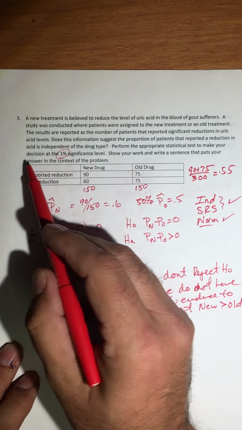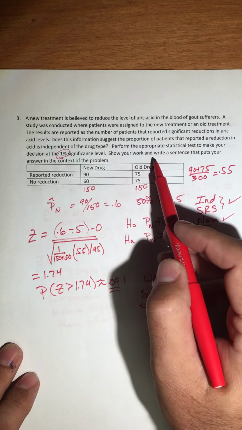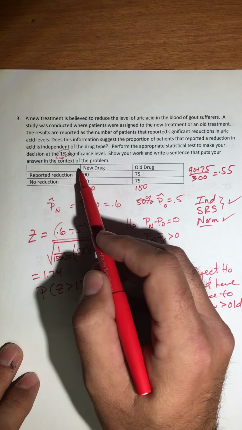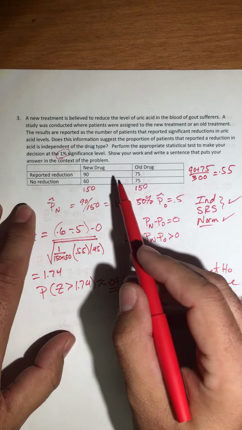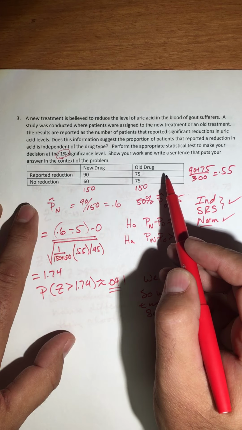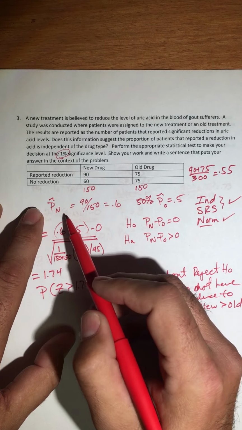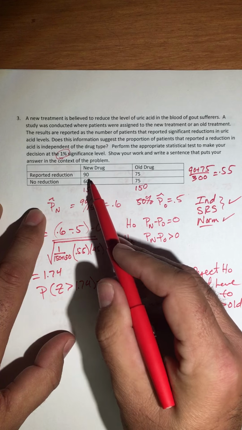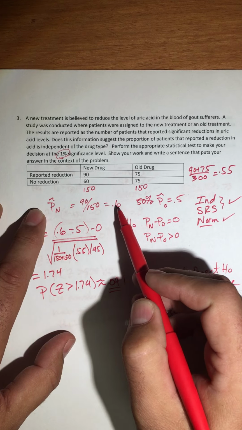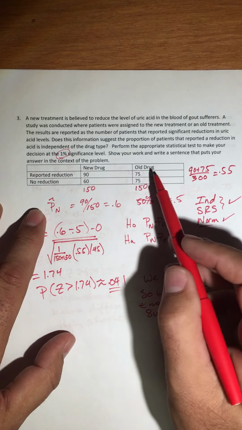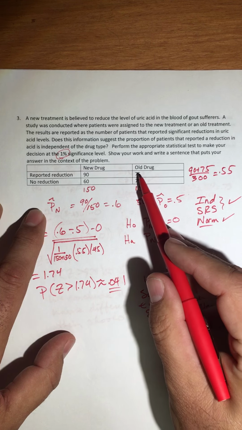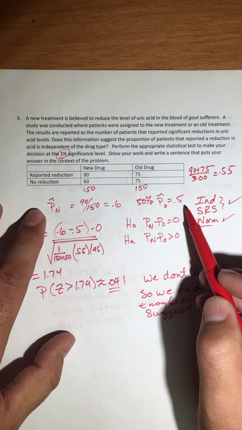Perform the appropriate statistical test to make your decision at the 1% significance level. Show your work and write a sentence that puts your answer in the context of the problem. So this is a two-proportion z-test. The proportion that had the new drug was 90 out of 150, which is 60%. The proportion that reported the reduction with the old drug is 75 out of 150, which is 50%.